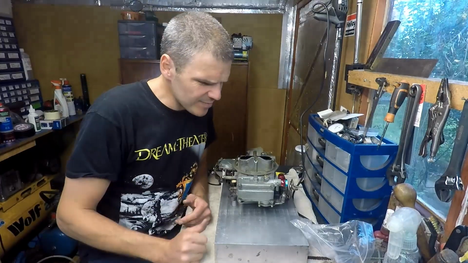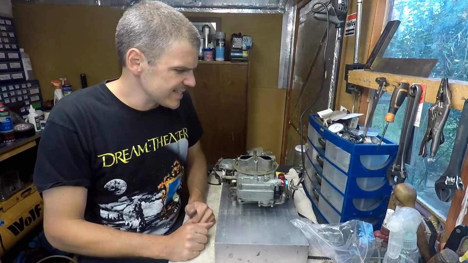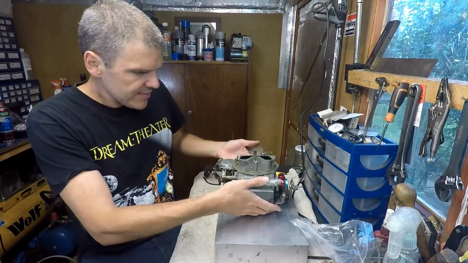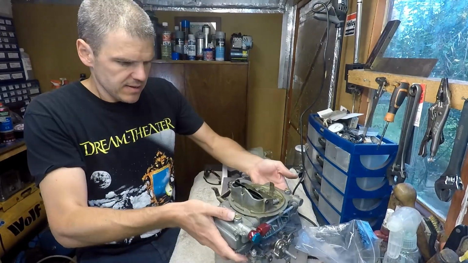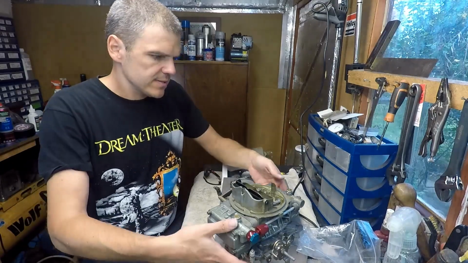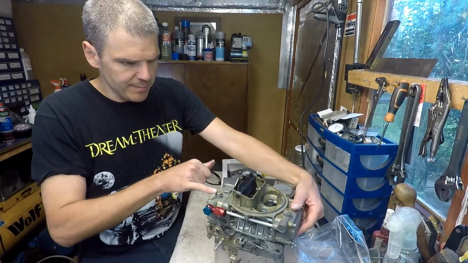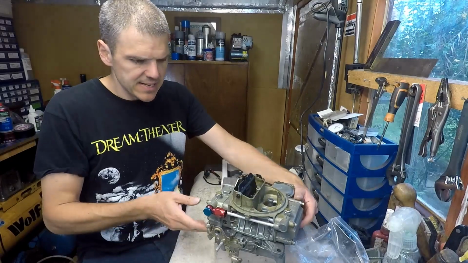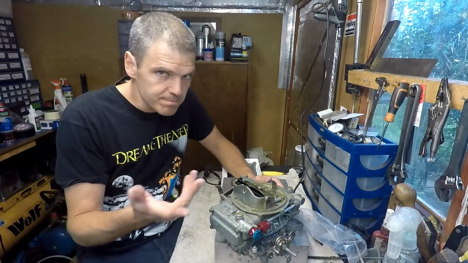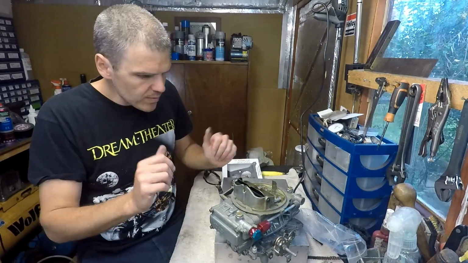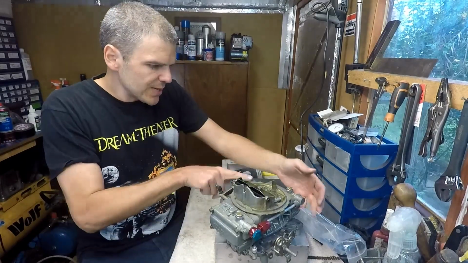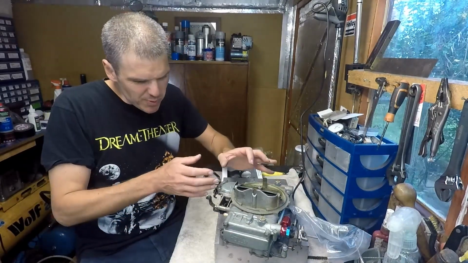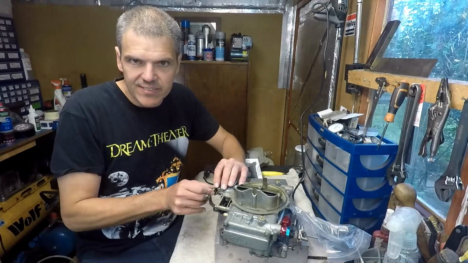Okay, and just like that, through the magic of YouTube, as I call it, now you can see this unit that has been completely rebuilt. I put in a new needle and seat. The inlet baffle that was missing, I put in a replacement one. I put the light spring on the secondary diaphragm.